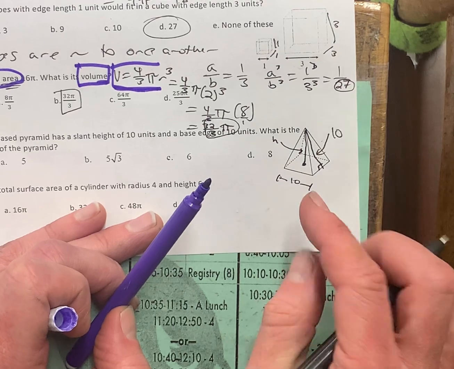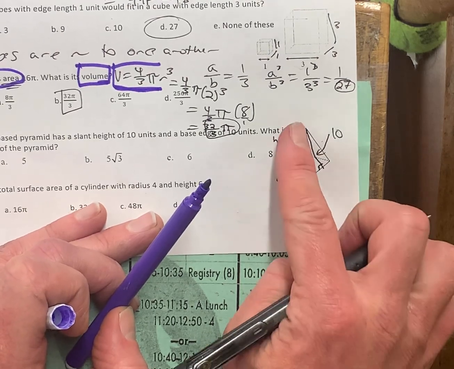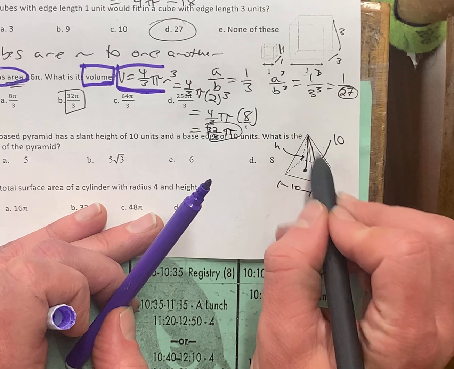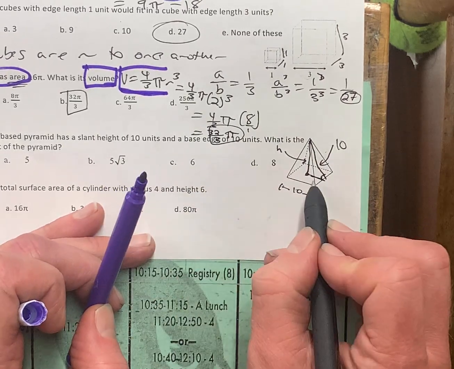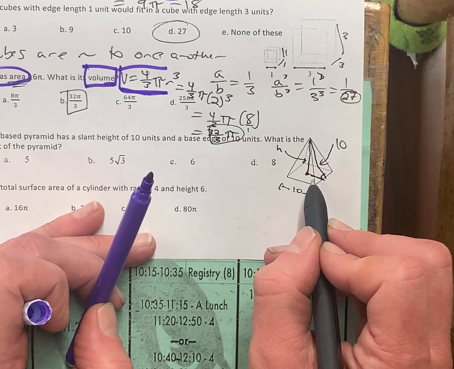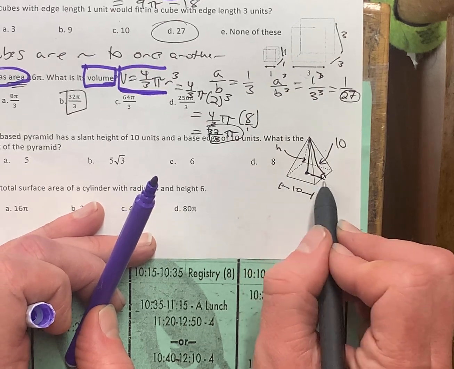So why are they giving me all that information? Well, I have 2 attributes of a right triangle that's right here. My slant height is 10, and since this is a square-based pyramid, this is the apothem. This is the apothem here. This is half the side length here.